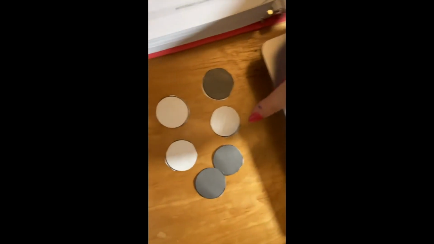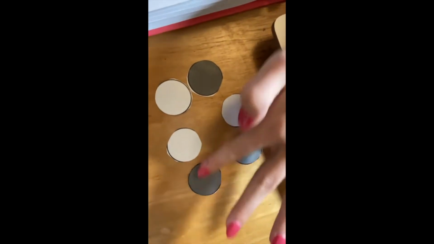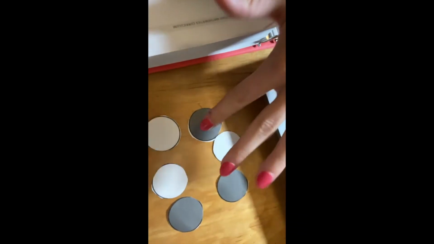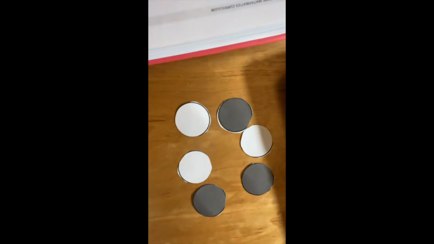To play our shake game, what you need to do is get your two-sided discs and put them in your hand or in a cup if you'd like. And you're going to shake them up. And you're going to pour them out on the table in front of you and space them out so that you can see all of them. Okay, I am going to pick it up so that you can see what I rolled. Okay, these are the discs that I rolled. I have 3 gray discs and 3 white discs.